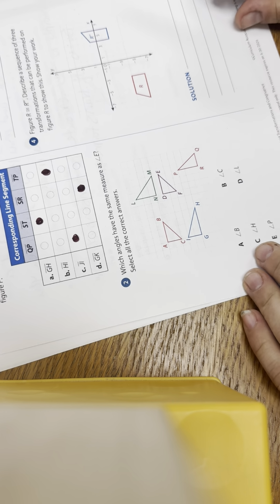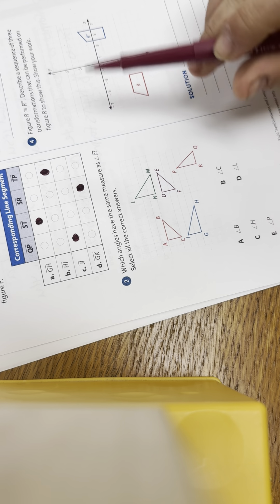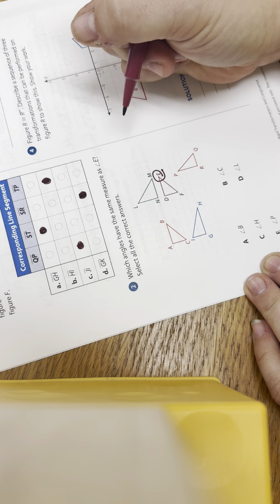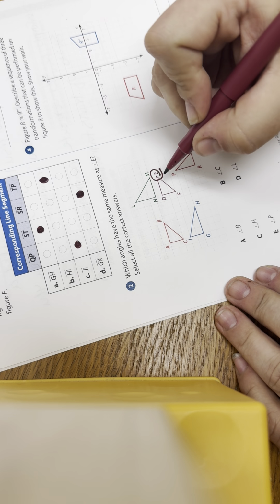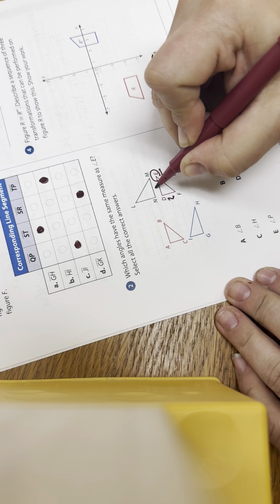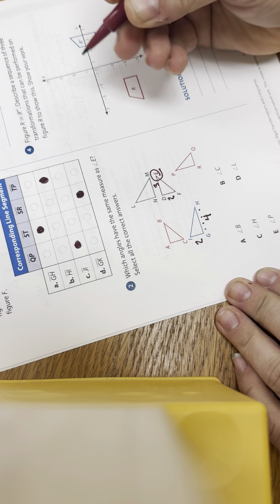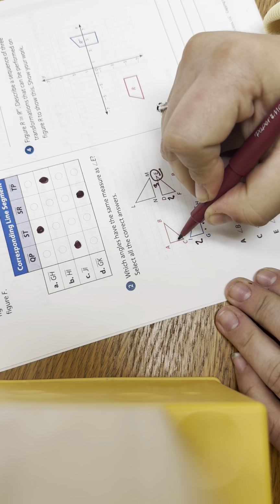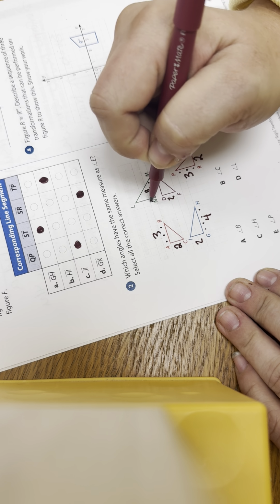All right, question 2. Which angles have the same measure as angle E? Select all the correct answers. Okay, so we have angle E right here. This is the one that we're looking at. So basically we need to figure out which ones are congruent. So if we look at this triangle right here, I have a size of 2, a size of 3. Here I have a size of 2, 1, 2, 3, 4, that's 4. Here I have 2, 1, 2, 3, that's 3. Here I have 2, 1, 2, 3, that's 3. 1, 2, 3, 1, 2, 3.